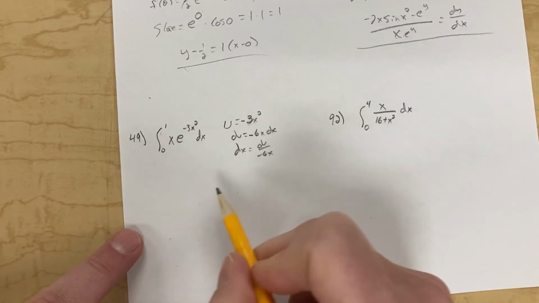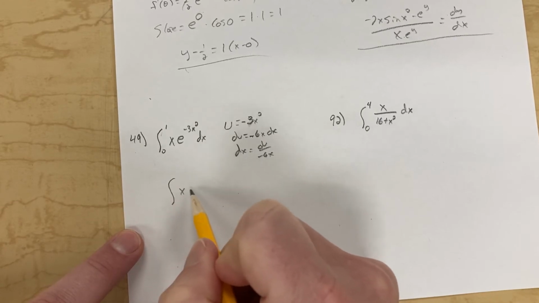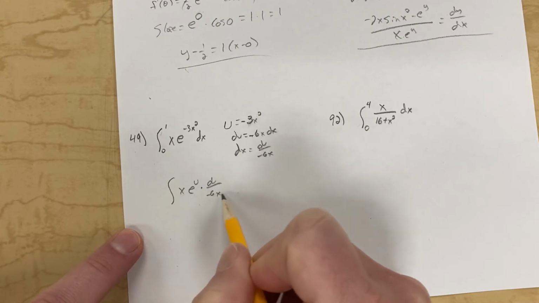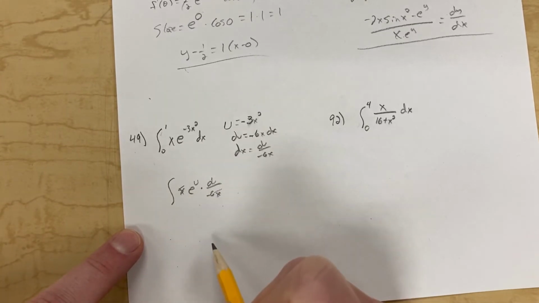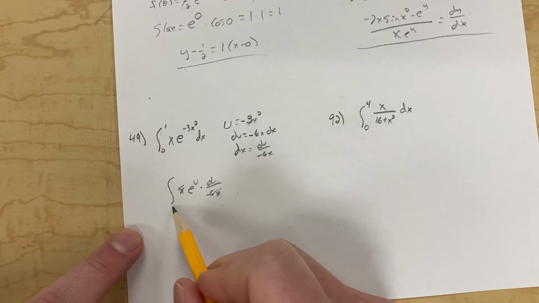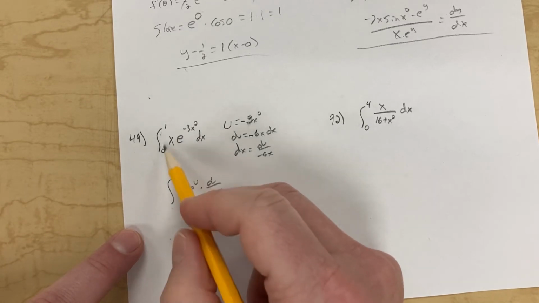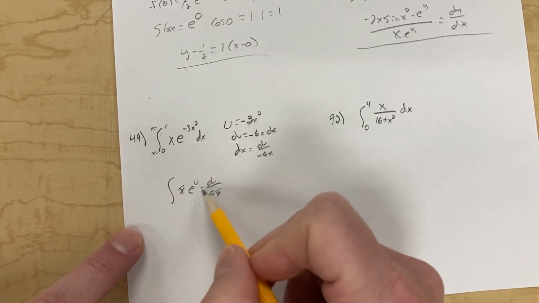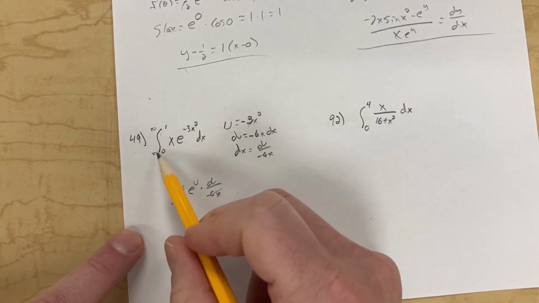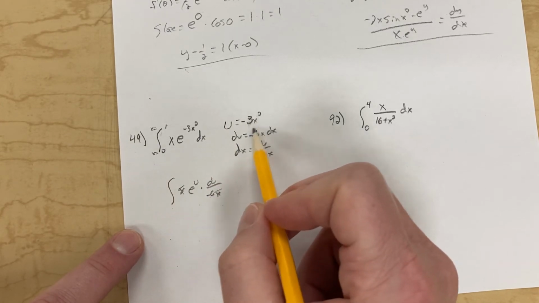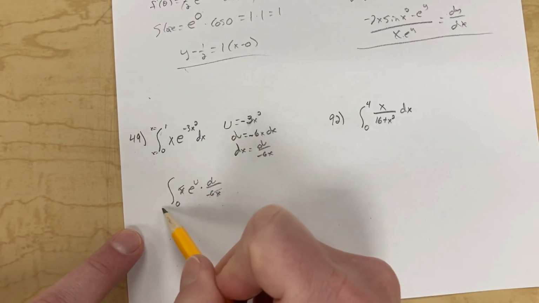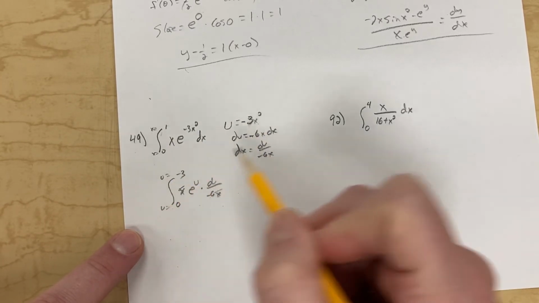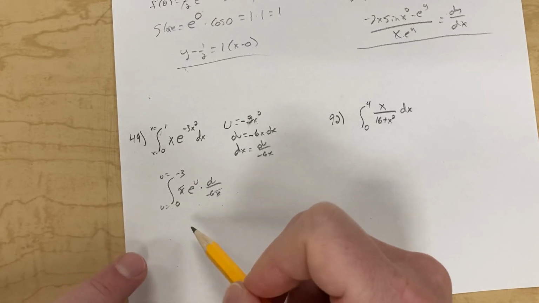Okay, so I'm going to come back over here. We're going to have the integral of x e to the u times du over negative 6x. The x's drop. I'm going to be able to pull this negative 1/6 out in a second. But before I do that, let's address this 0 and this 1, these were x limits. But now we're going to be in terms of u, and we're going to want to stay in terms of u. So if I put 0 in for x, I get 0 for u. And if I put 1 in for x, I end up with negative 3 as the u. Okay, so there's my start and finish.